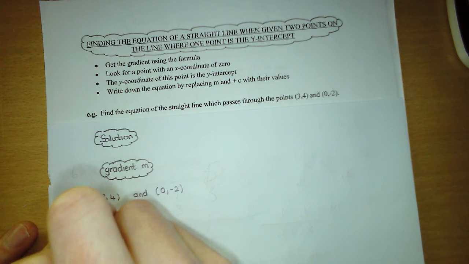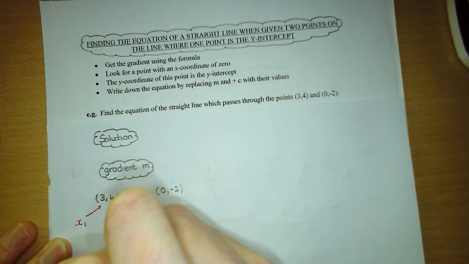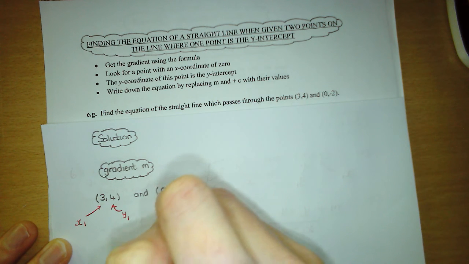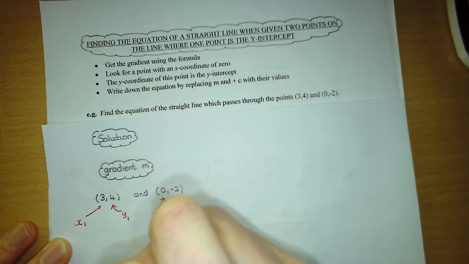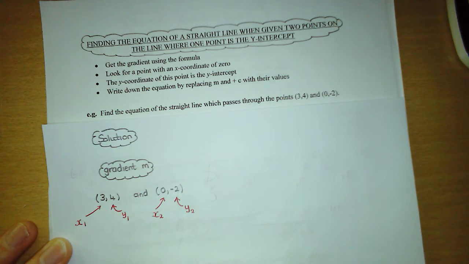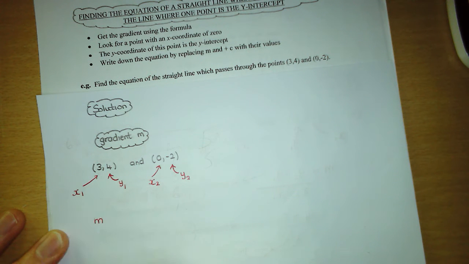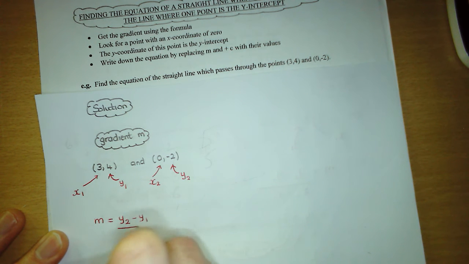So we're going to label the x coordinate x1. We're going to label the y coordinate y1. We're going to do the same with point 2. We're going to label the x coordinate x2 and we're going to label the y coordinate y2. We're now going to write down the gradient formula for any straight lines joining 2 points. So m equals y2 minus y1. So it's the difference in the y coordinates, in other words the rise, all over the difference in the x coordinates, x2 minus x1. In other words, the run.